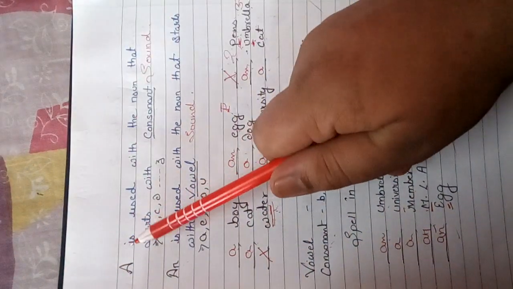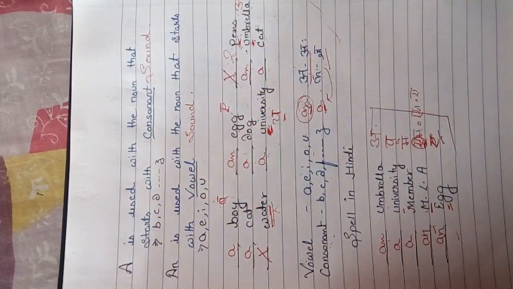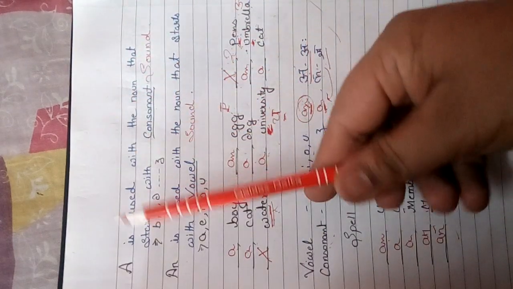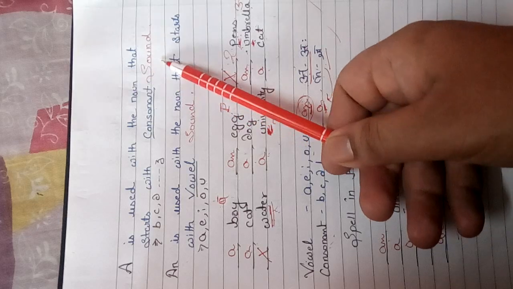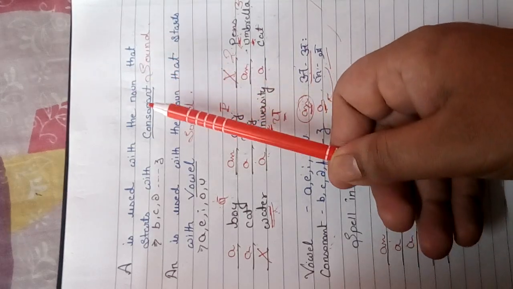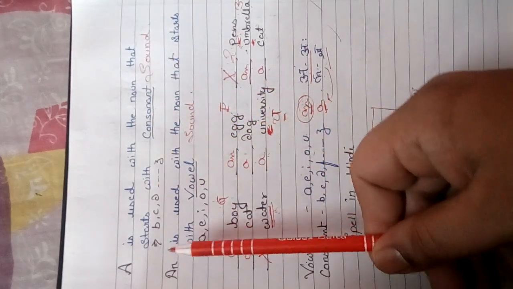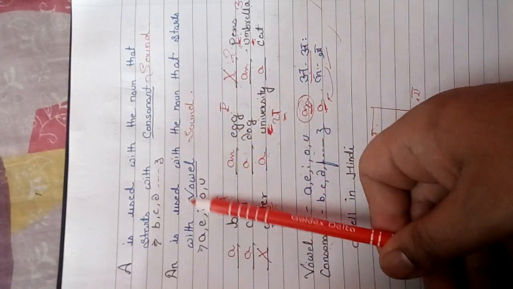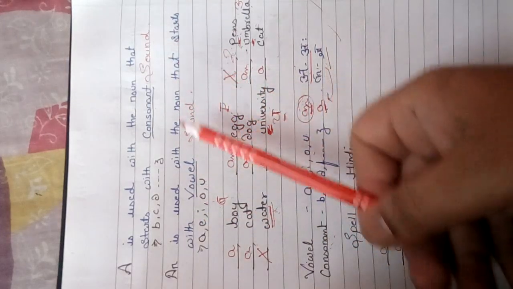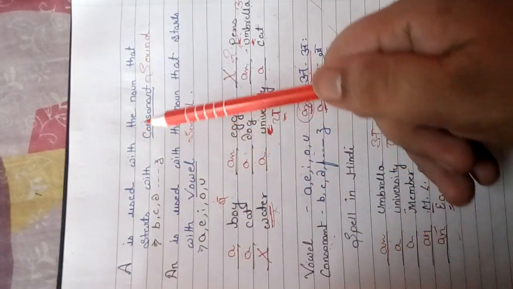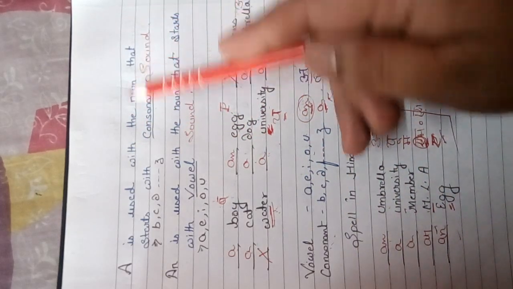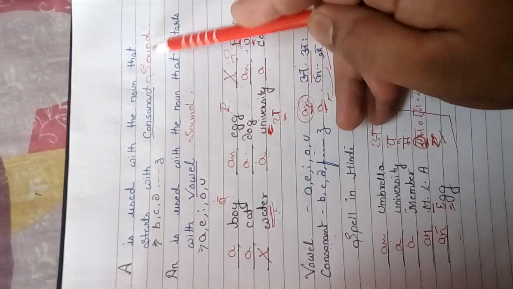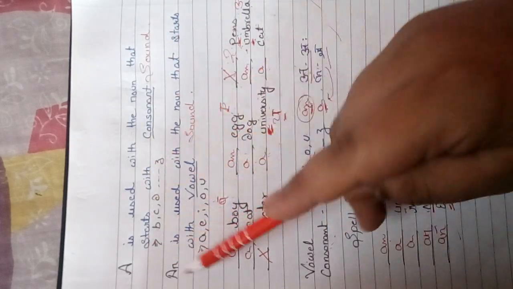In the last class we studied the uses of a and an, and we came to the point that a is used with the noun that starts with a consonant sound. I remind you once again that a is used with a consonant sound, and an is used with the noun that starts with a vowel sound. So sound plays an important role here. We have to be very clear: consonant sound, a; vowel sound, an.